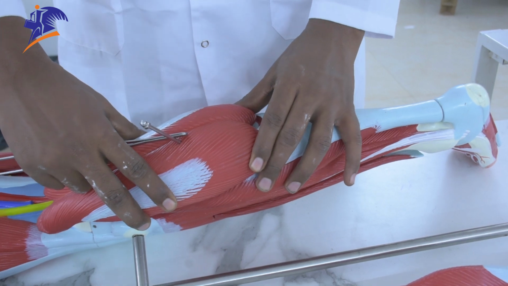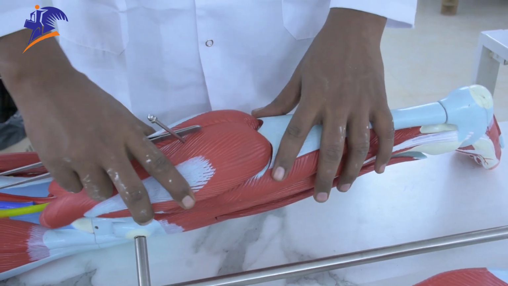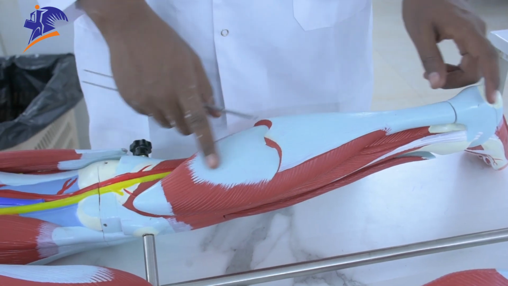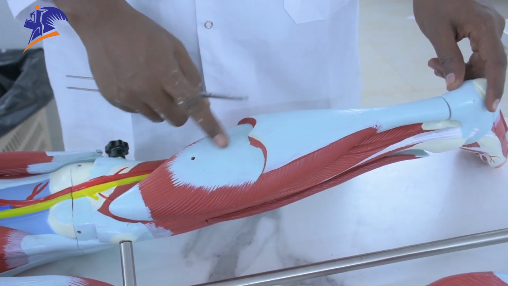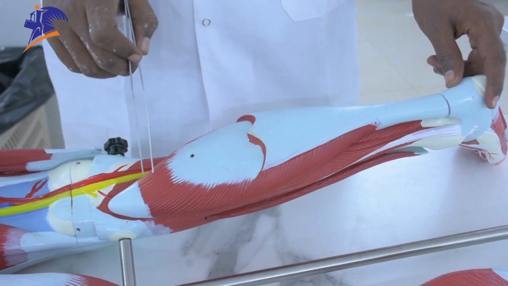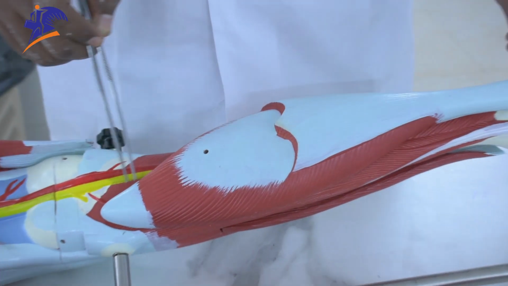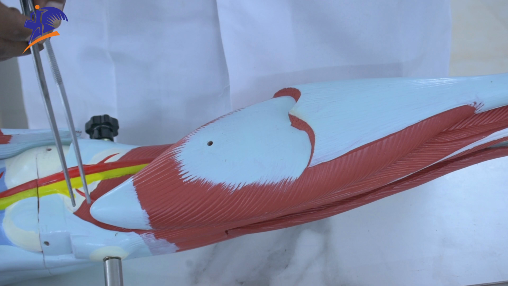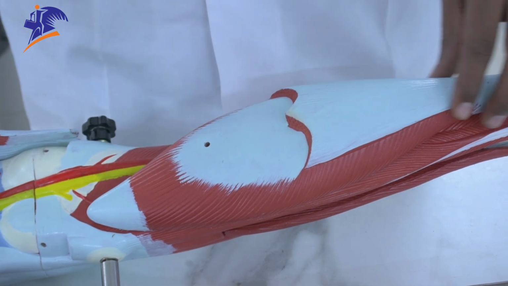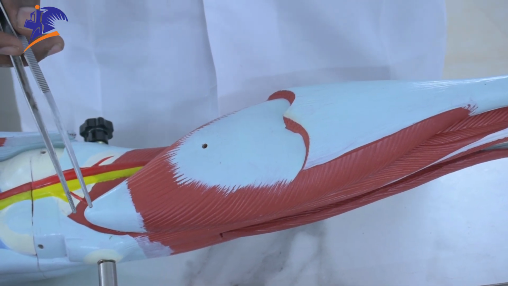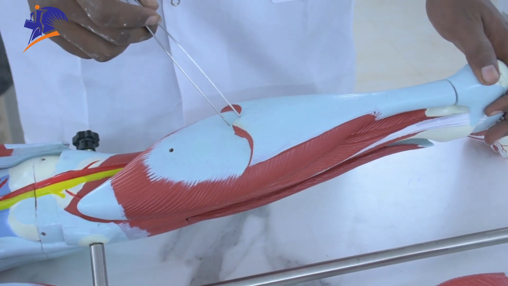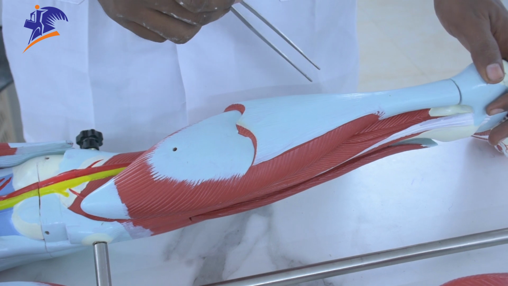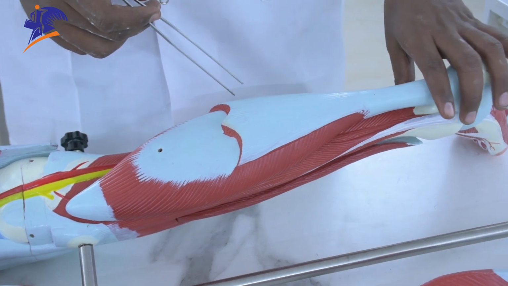When we remove the gastrocnemius, we will find the soleus muscle. This is the soleus muscle, one of the anti-gravity muscles. It originates from the soleal line posteriorly on the tibia and the associated interosseous membrane, and inserts with the gastrocnemius by the calcaneal tendon, or Achilles tendon, in the calcaneus. Soleus and gastrocnemius are muscles for plantar flexion.